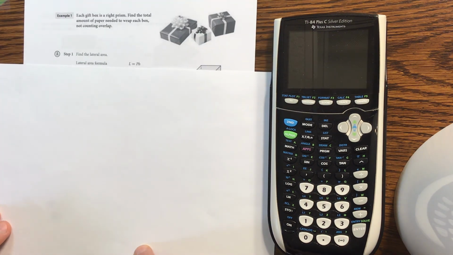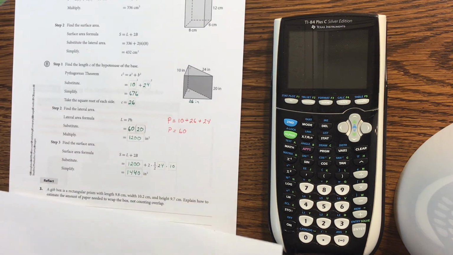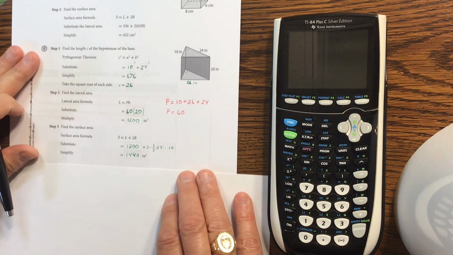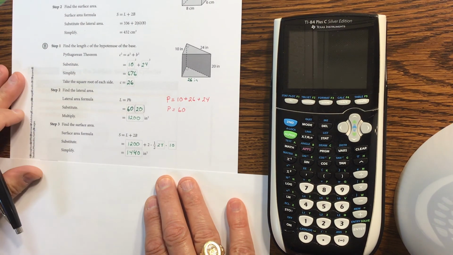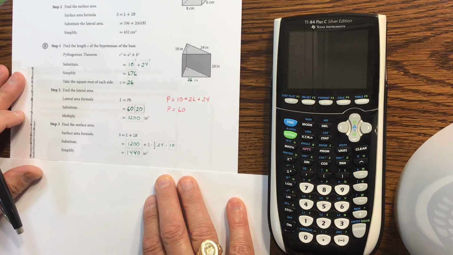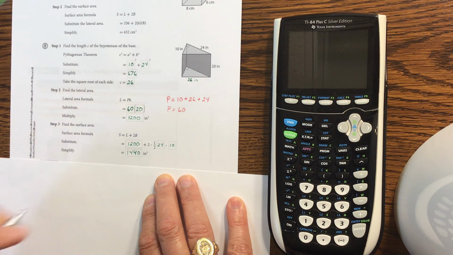Okay, let's go to page 993. Again, I want to focus on letter A, and then letter B. Like I said, I'm going to do it the way the book does it. You're more than welcome to do it another way. It does not matter. You're still going to get the same answer.